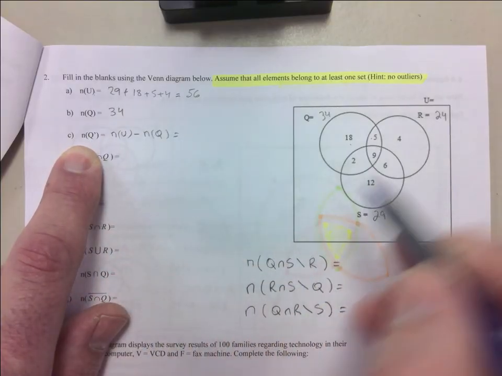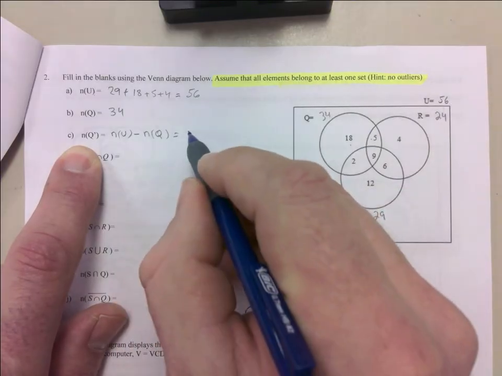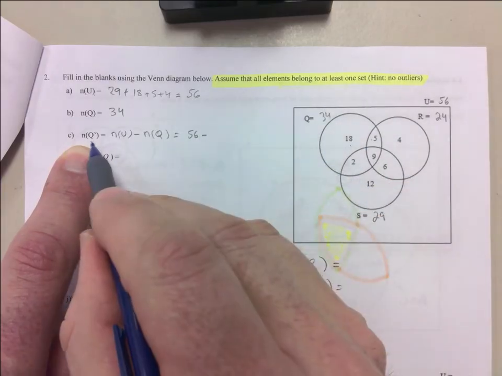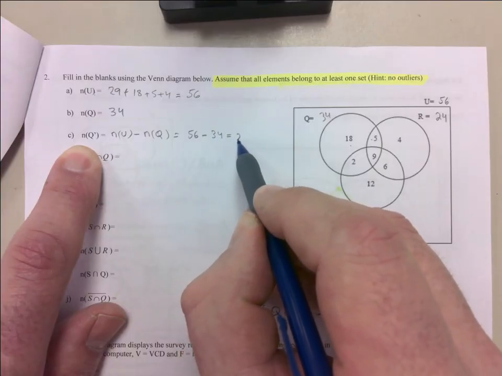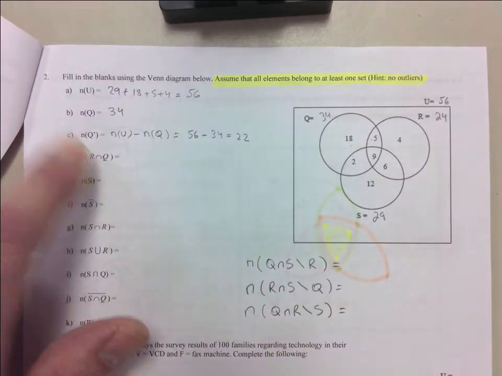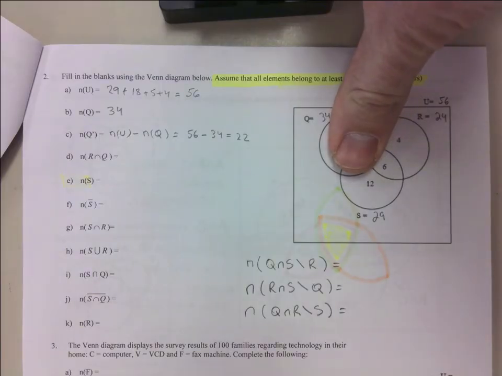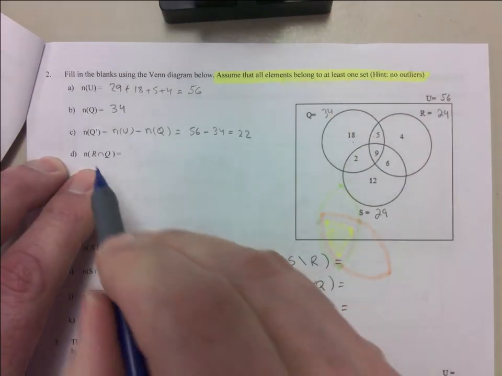So basically, my universal, I determined it's 56, correct? So I'm going to go 56 minus 34, like minus Q. And that is 22. How else could you have done it? Well, just cover it up. If you have the diagram, just cover up Q and add up everything that is not Q. Right? So then you get the same answer.